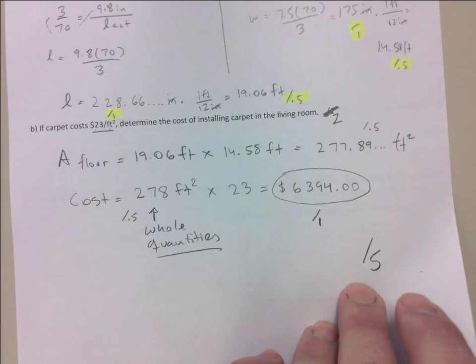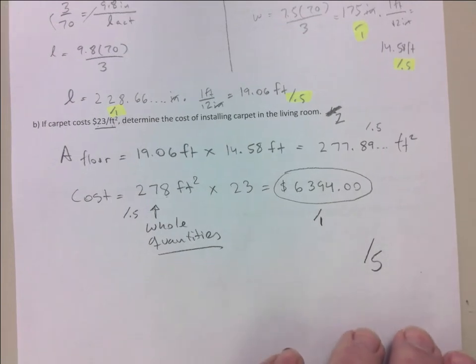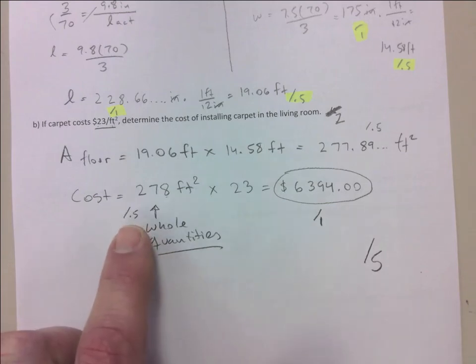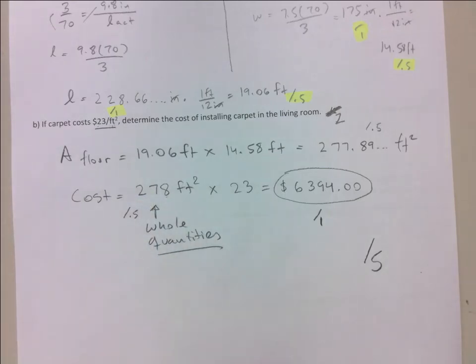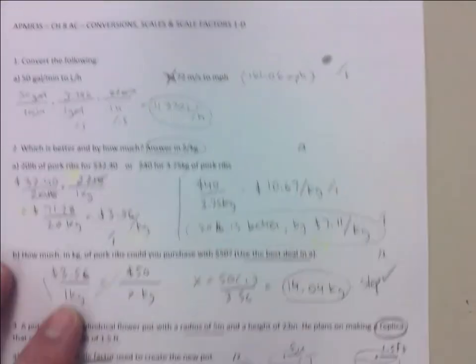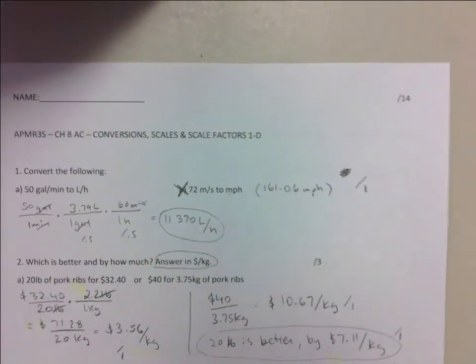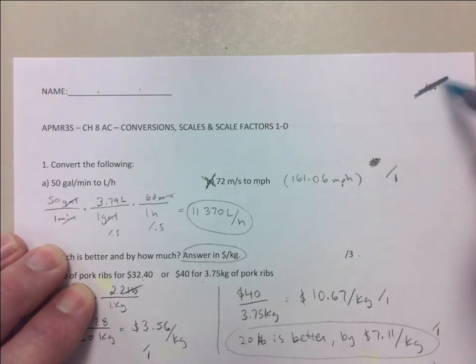So, going to the front, you get 1.5 out of 2 if you forgot to round. Still fair, right? 1.5 out of 2. So 5 and 7, that would be 12 total, right? So we go to the front, name and last name on there. Cross off the 14, just make it out of 12.